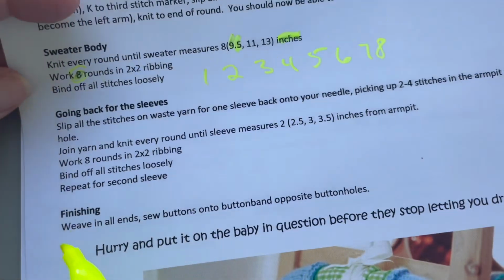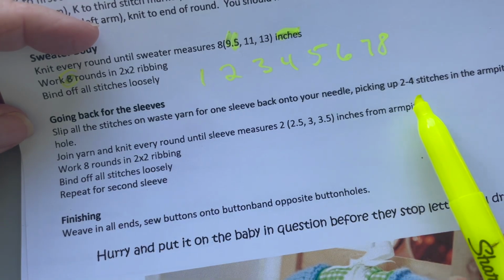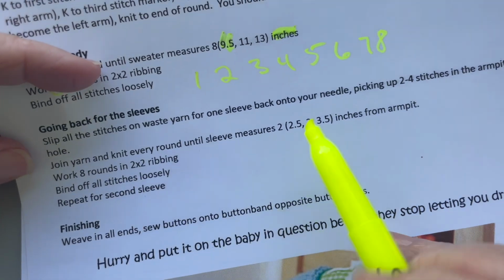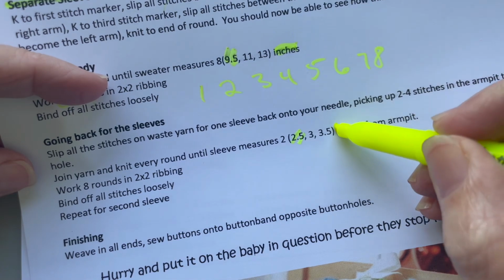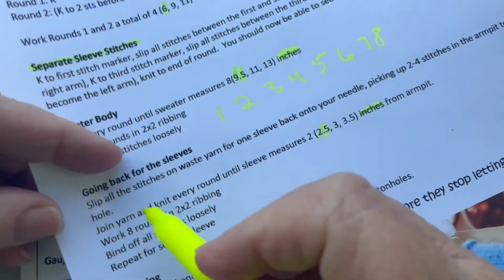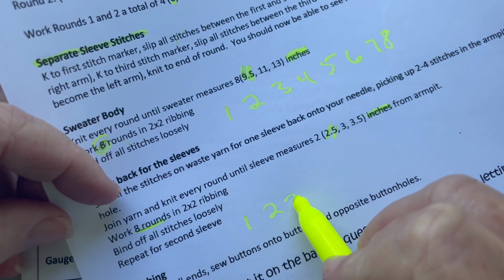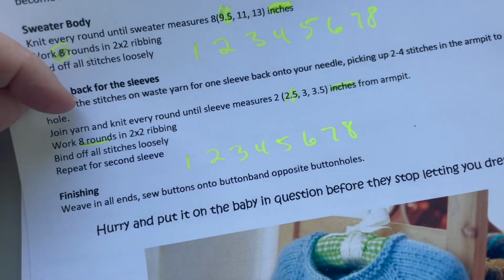Okay, then we're going back to the sleeves. So now we gotta go pick up the sleeves. And you're gonna pick up 2 to 4 stitches in the armpit, close the hole, join the yarn, and knit into the round. And again, here's our string of numbers for inches. So we're doing that until we've got 2.5 inches from the armpit. And then we're gonna again work 8 rounds of ribbing. So again, 1, 2, 3, 4, 5, 6, 7, 8 rounds of ribbing.